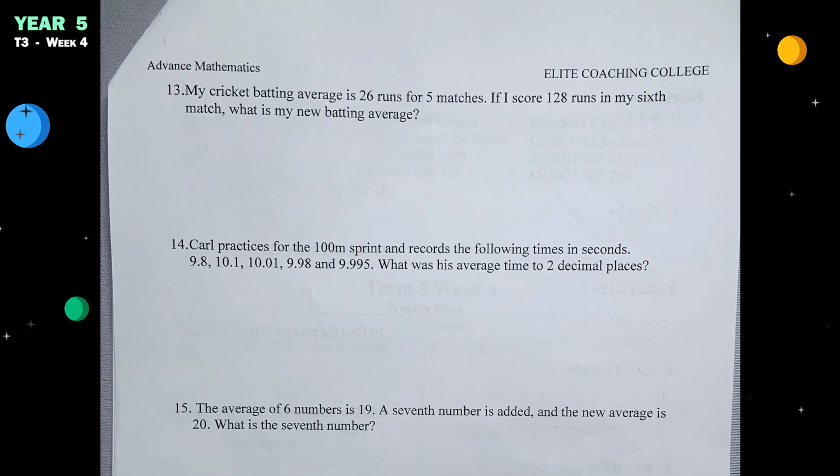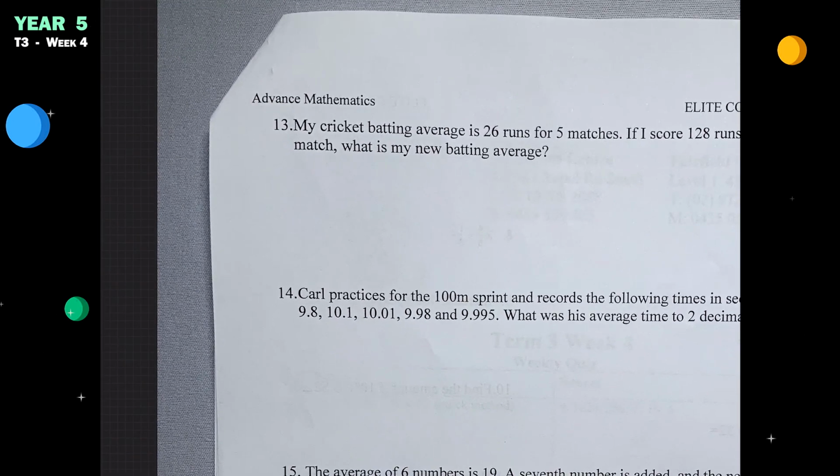My cricket batting average is 26 runs for 5 matches. If I score 128 runs in my 6th match, what is my new batting average? So imagine I've got 5 batting scores. Every time he's playing cricket, he's got a score for each run. We don't know what the 5 are, but we do know the average of the 5.